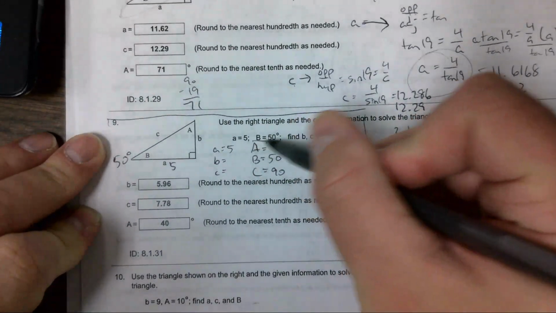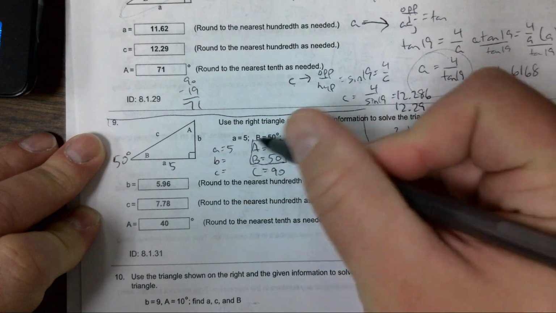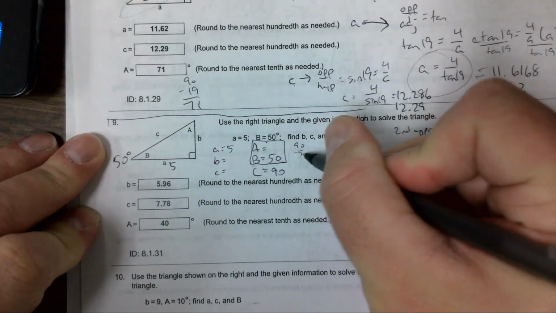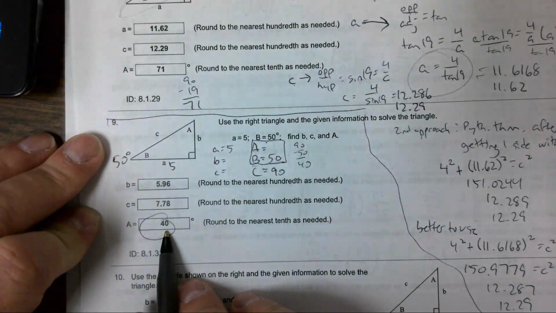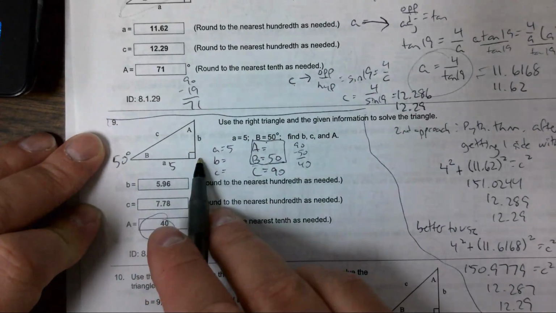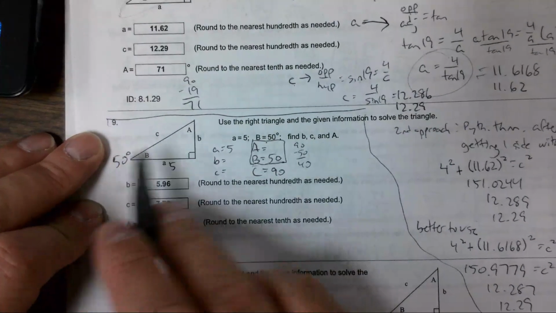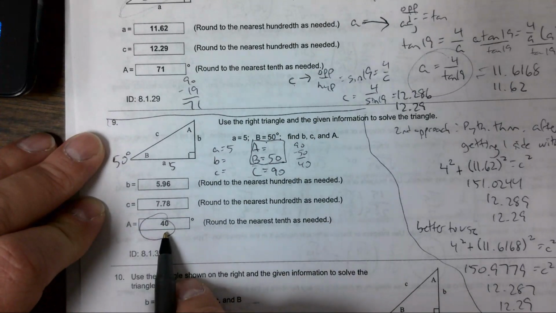What we do know is this could be found really easily: you can do 90 minus 50 and get 40. And so that's that one. Anytime you know the 90-degree angle as well as one angle, you get the other real easy.